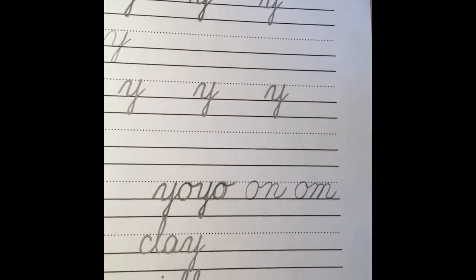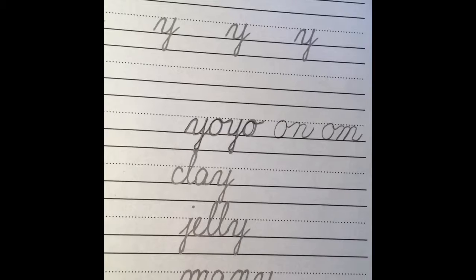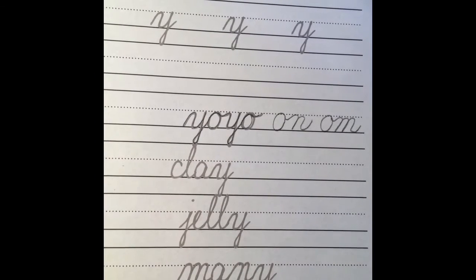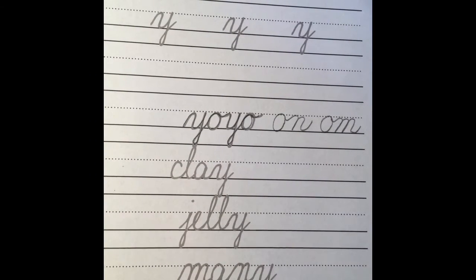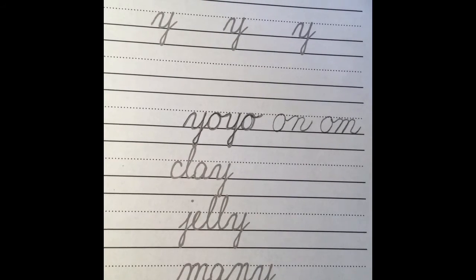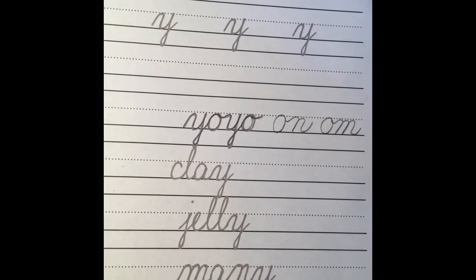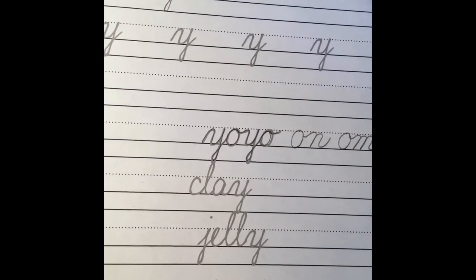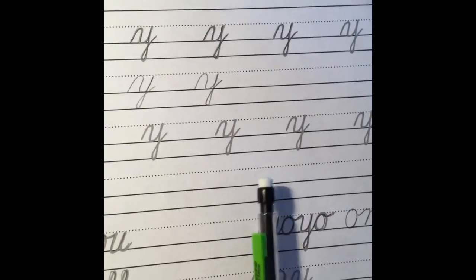Then we have clay and jelly, many, and by. And here is another chance to practice the Y with a connector. And also notice the tail is descending beyond the last line on the paper, but we know we have a 2-space letter, so we make it a whole space down here. We keep the tail straight and the loop small, and it stays nice and neat. The next letter is an R.